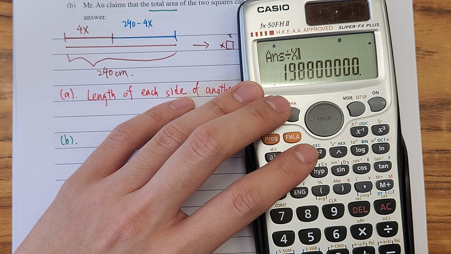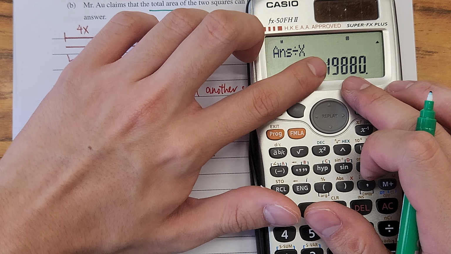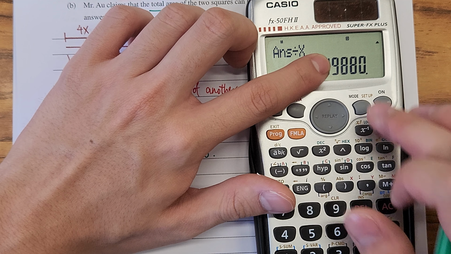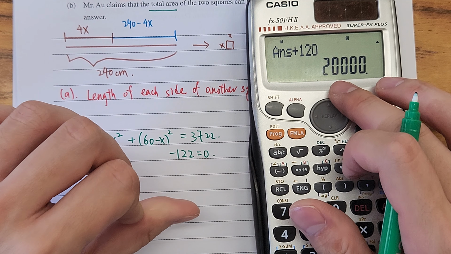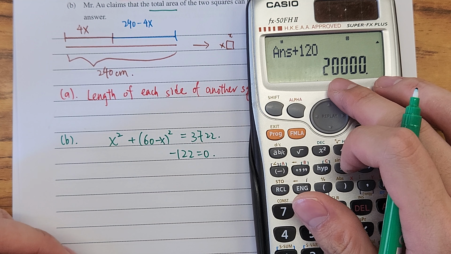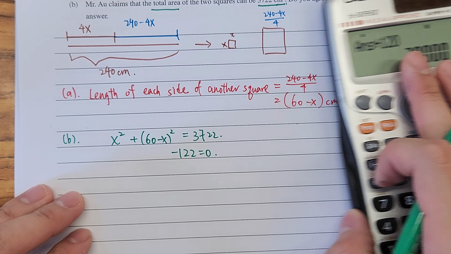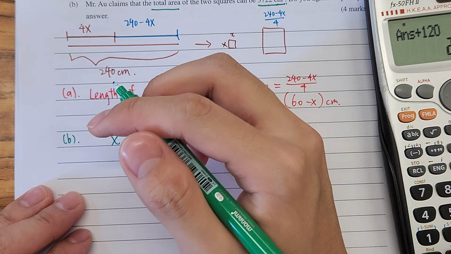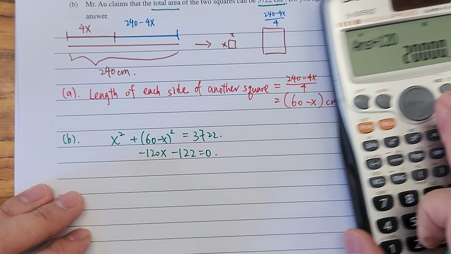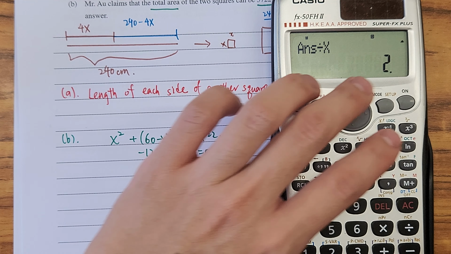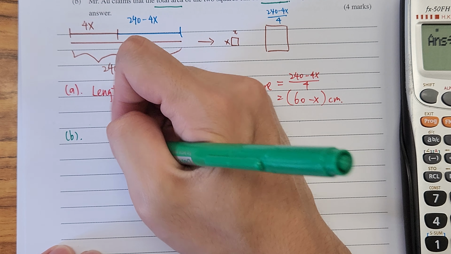Divide by x. Then plus 120. Okay, then you get 40 at the back, so it becomes minus 120x. And lastly, divide by x again. 2x squared.